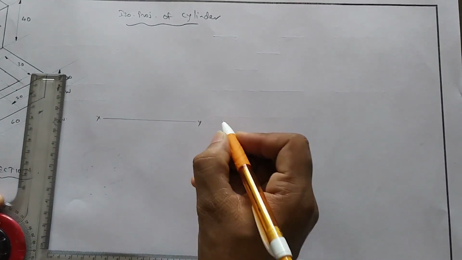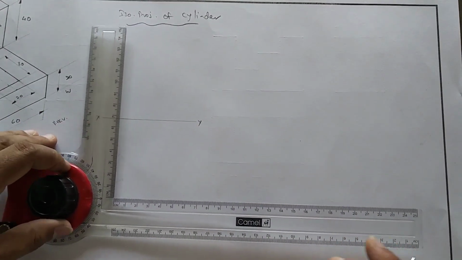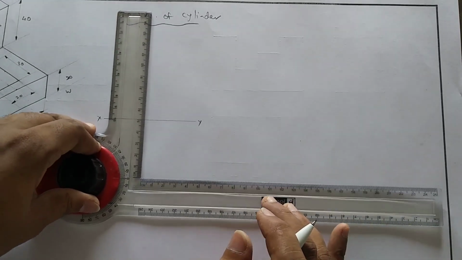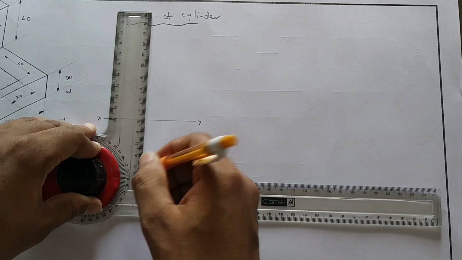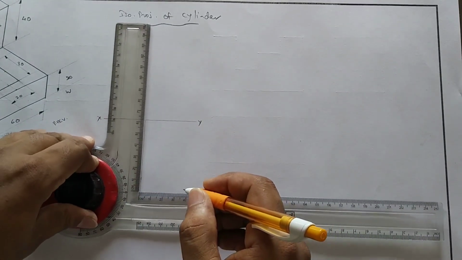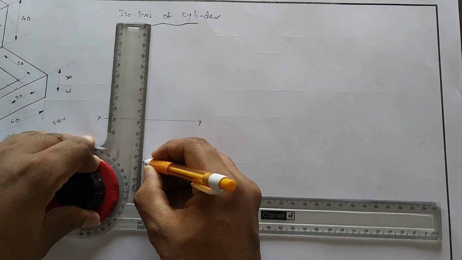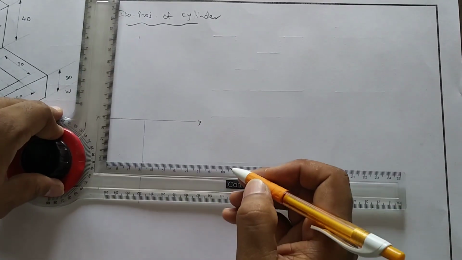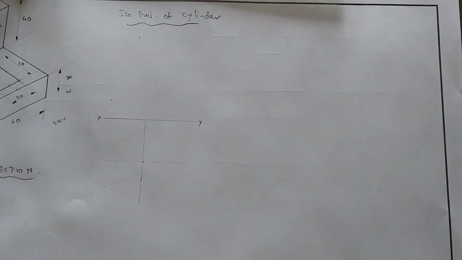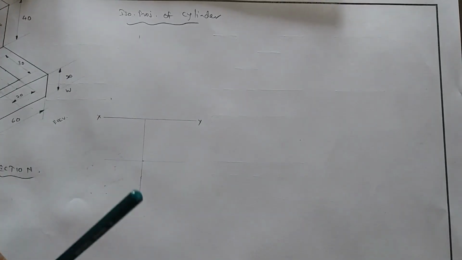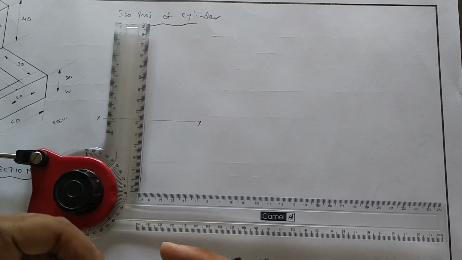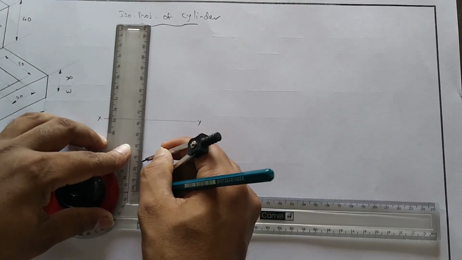First I'm drawing the orthographic projection of the cylinder. The diameter I'm taking here is 50.